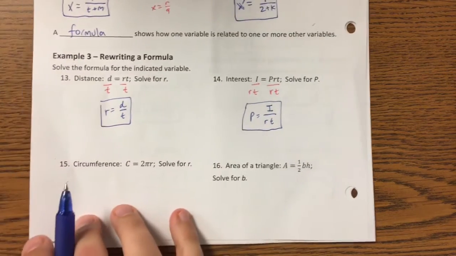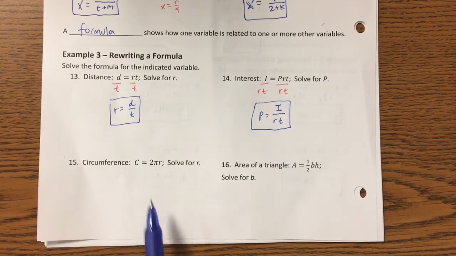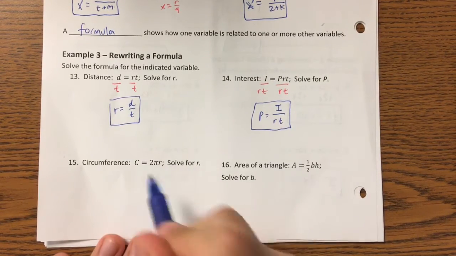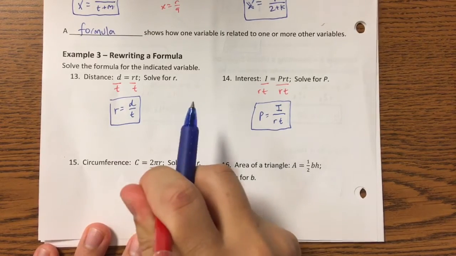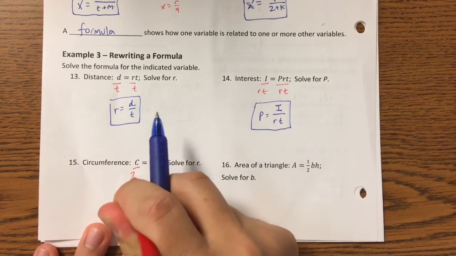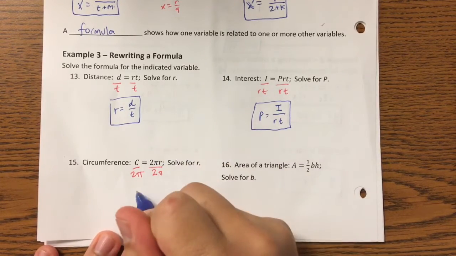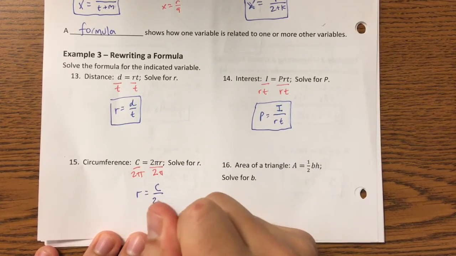The circumference of a circle is given as 2 times pi times the radius. And so if we want to solve this for the radius, we need to divide both sides by 2 pi. So this will all reduce to 1. We get r equals c over 2 pi.